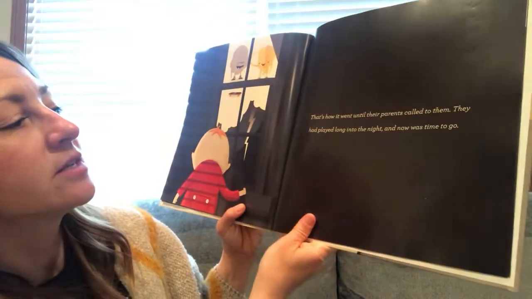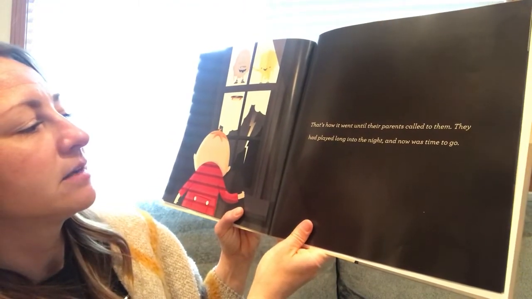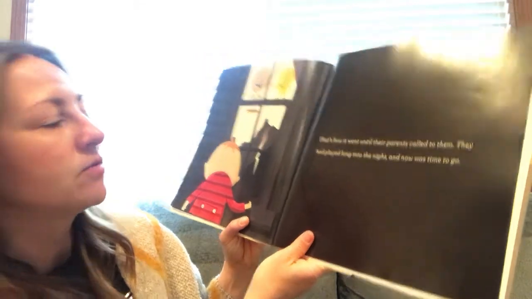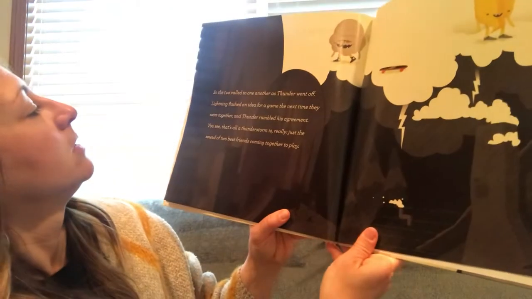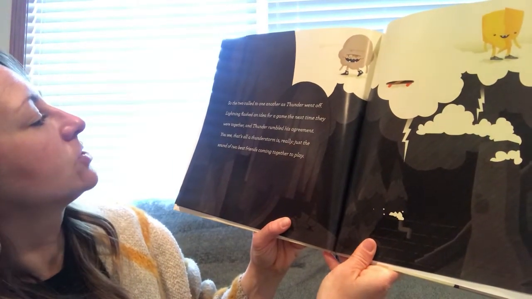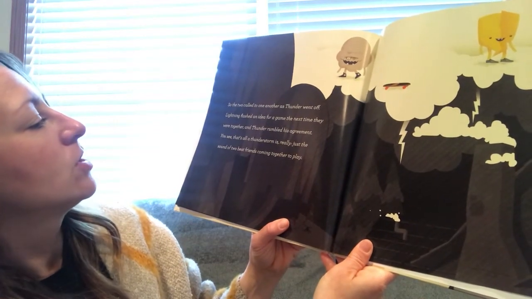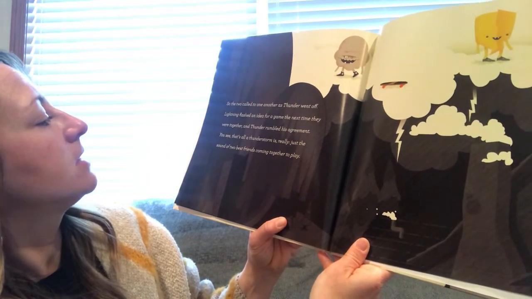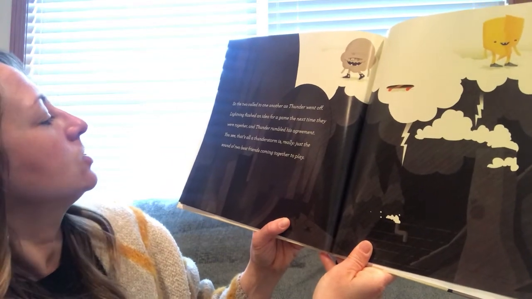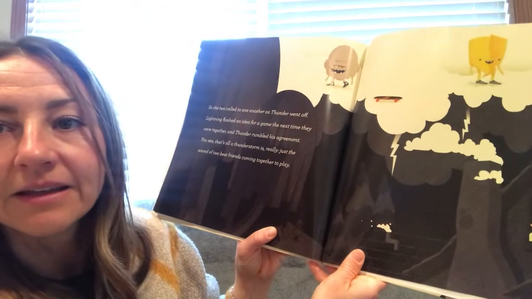That's how it went until their parents called to them. They had played long into the night, and now it was time to go. So the two called to one another as thunder went off. Lightning flashed an idea for a game the next time they were together, and Thunder rumbled his agreement. You see, that's all a thunderstorm is really. Just the sound of two best friends coming together to play.